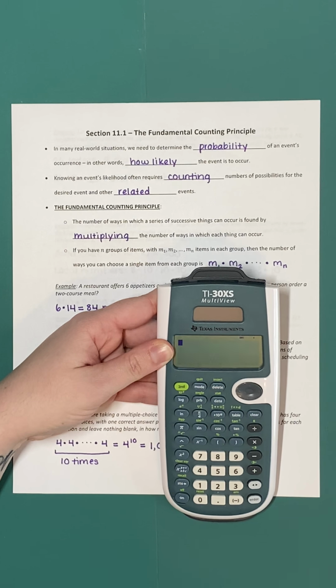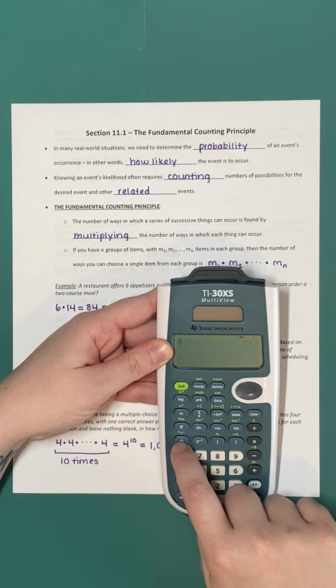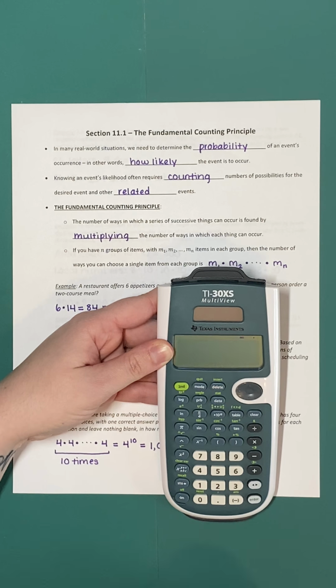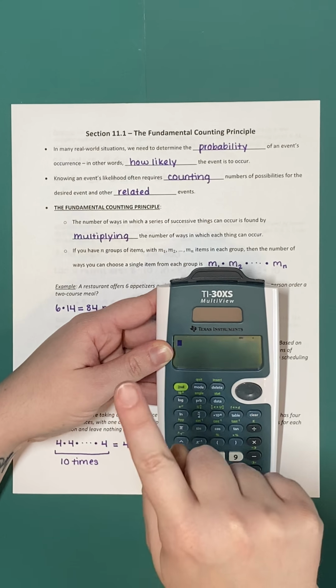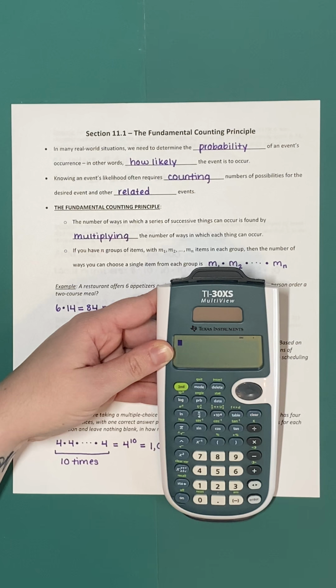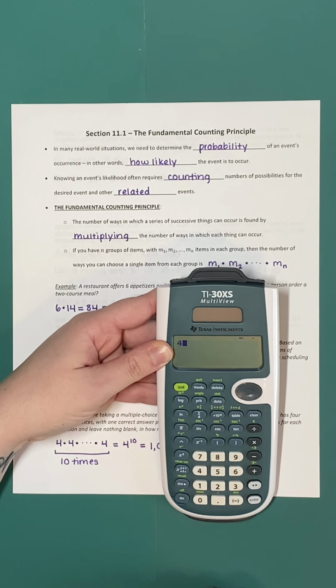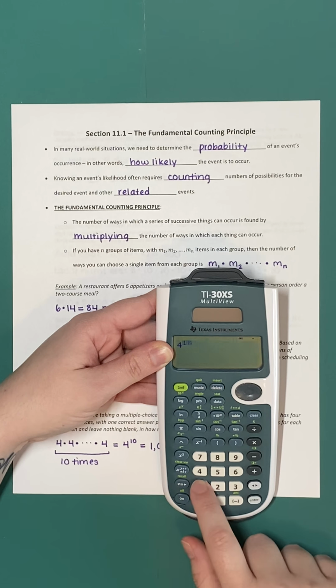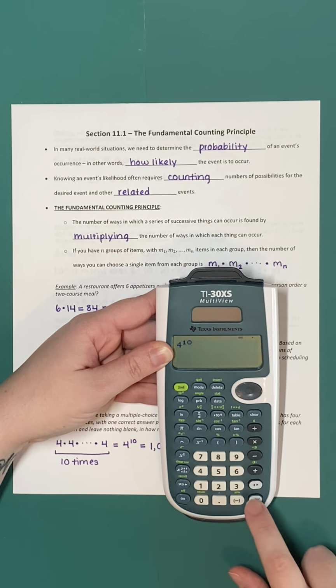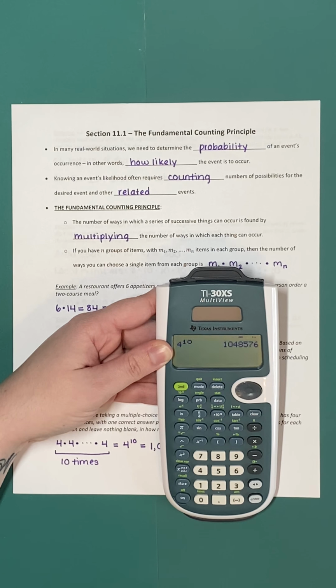If you have a different calculator, it may be somewhere else, but you're looking for something that looks like an up arrow, or it may say something like x to the y power. It may have an exponent as a symbol, something like that. That's the kind of thing you're looking for. So we're going to type the base first, which is 4, and then it is raised to the 10th power. And then I'm going to hit enter, and that gives me the answer.